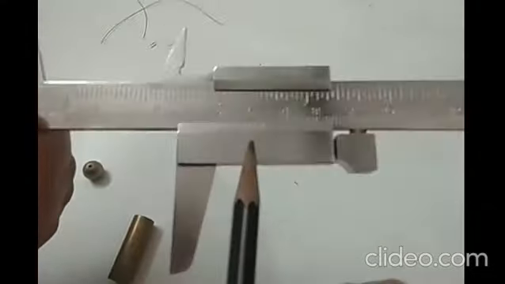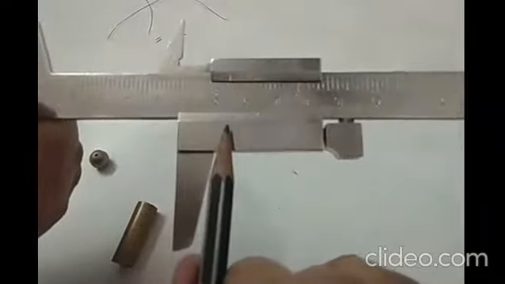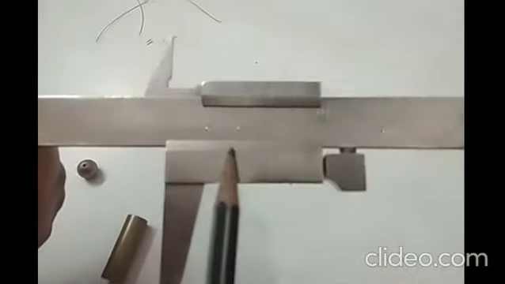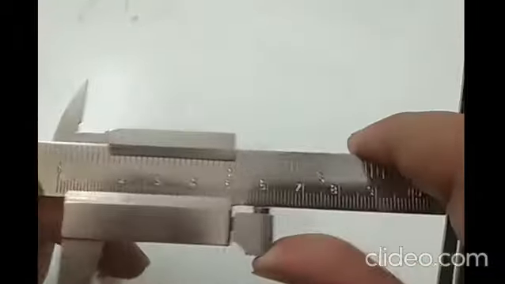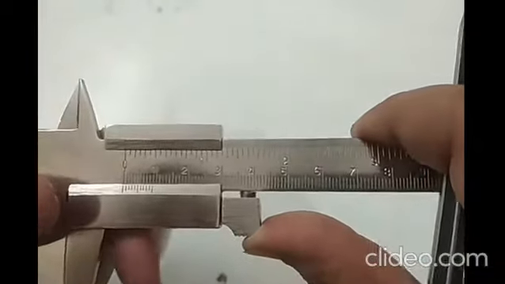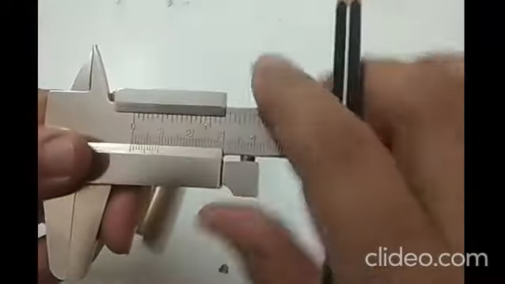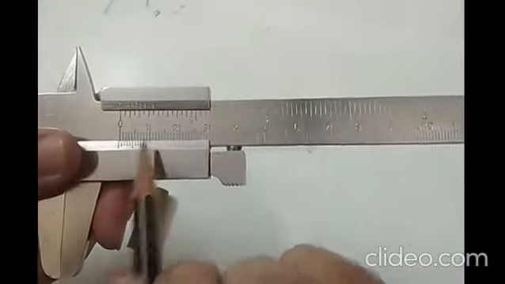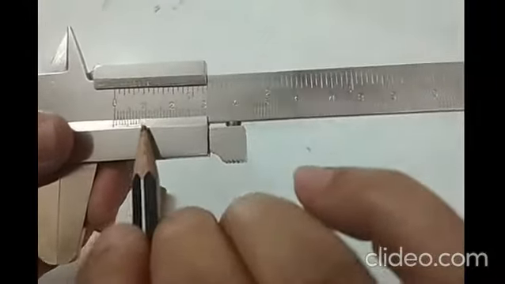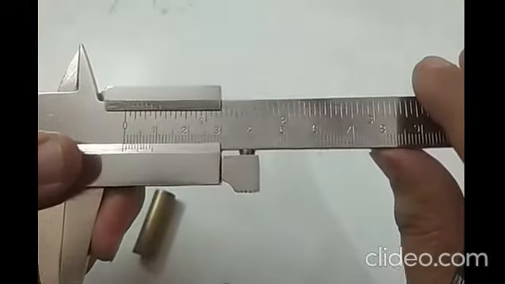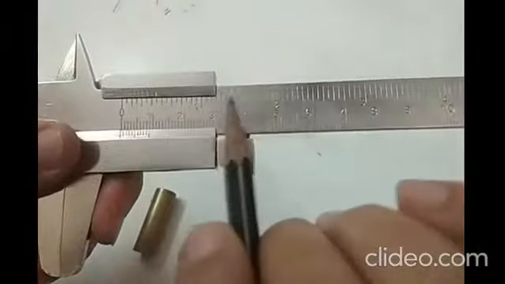But this vernier scale has 9 divisions here, and these 9 divisions are equal to the 10 divisions on the main scale. So this vernier scale has a difference of one value, and that is 0.1.